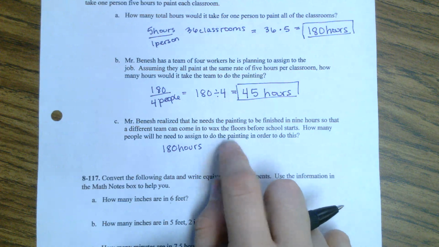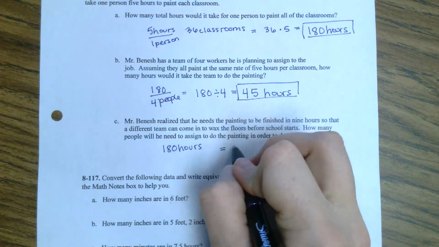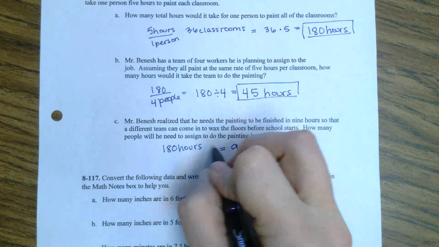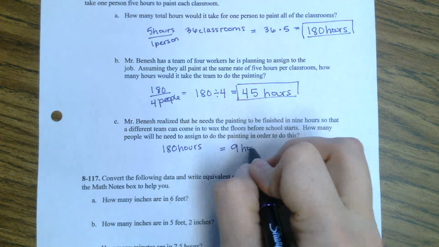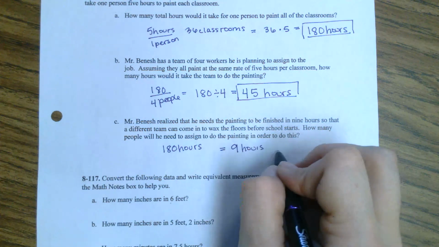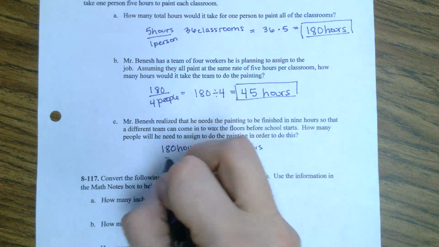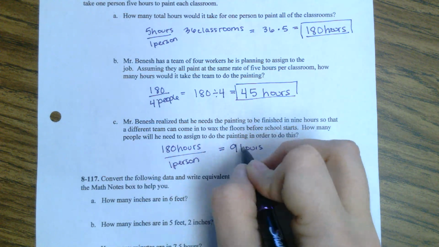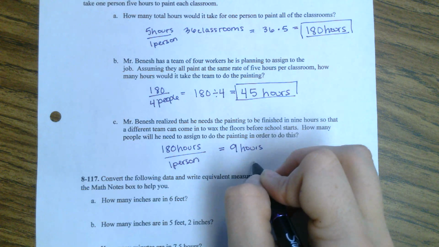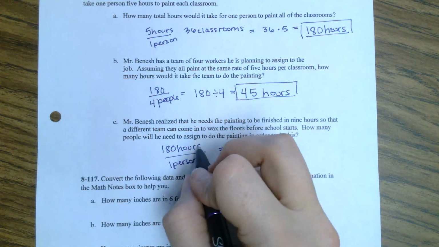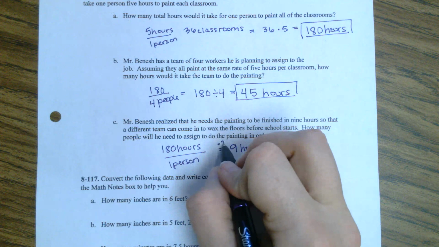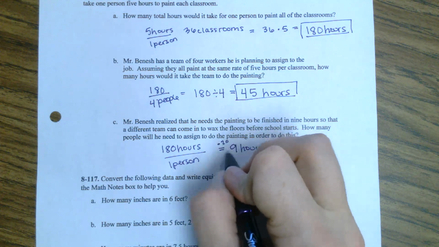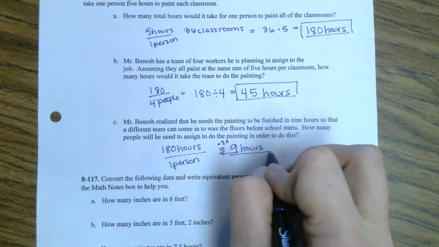So what do I have to do to get to 9 hours? How many people is it going to take me to get from 180 hours for one person to 9 hours? So 9 hours to 180 hours, I'm multiplying by 20 if I'm going this direction.